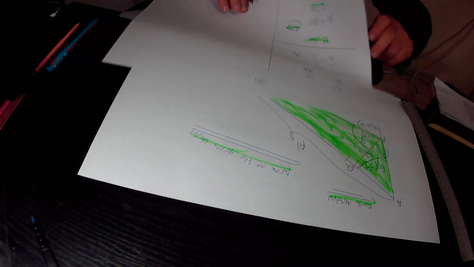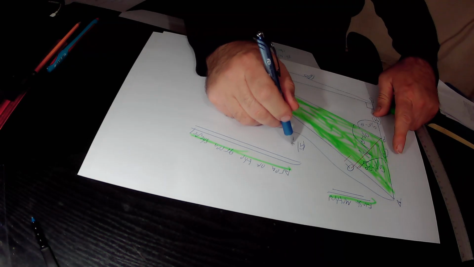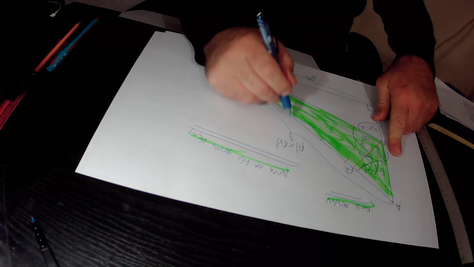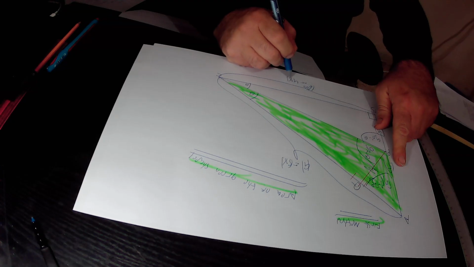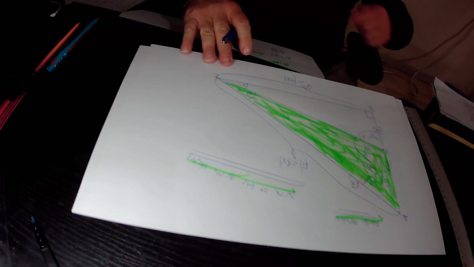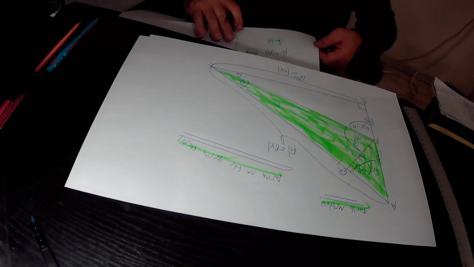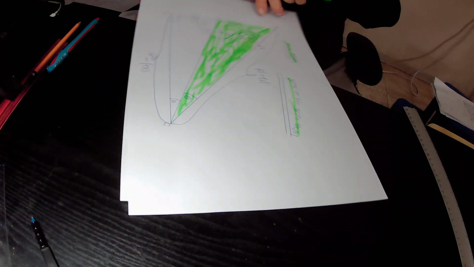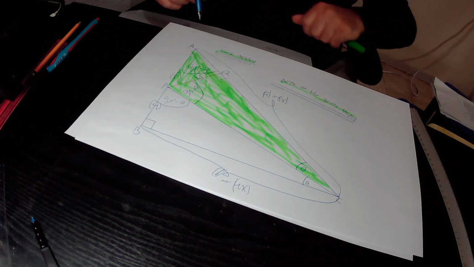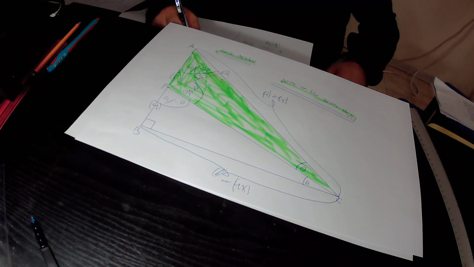And again, we found out that if A equals 5x, then B must be equal to 4x. In the next step, we will implement the Pythagorean theorem on this big right triangle ABC. Here PT is the abbreviation for Pythagorean theorem.